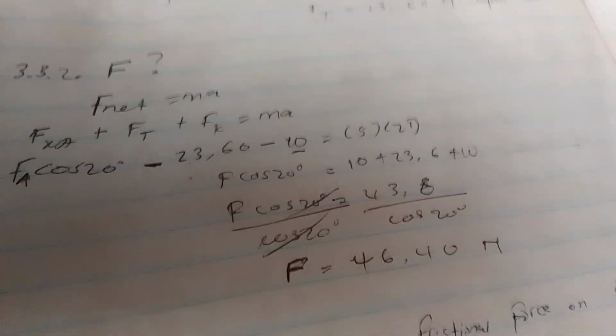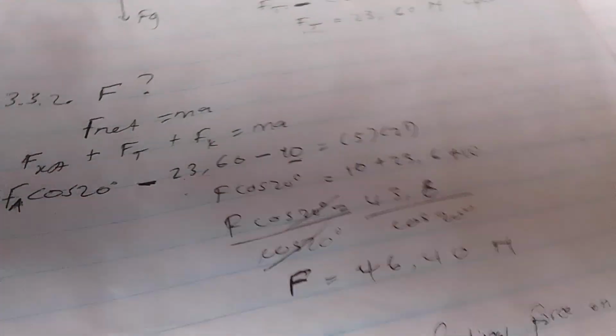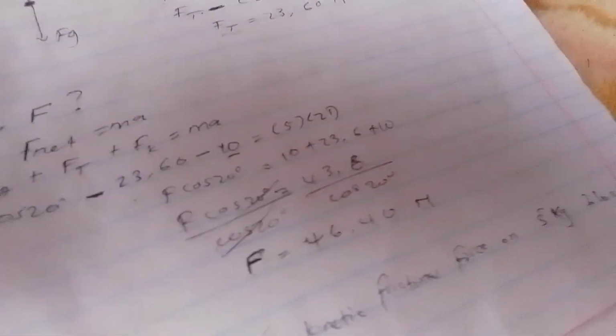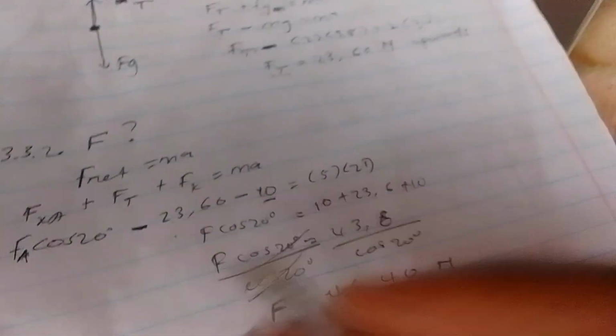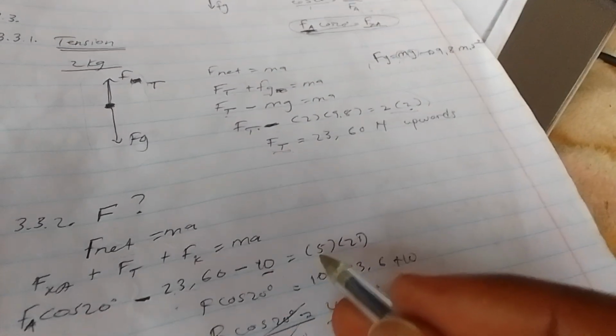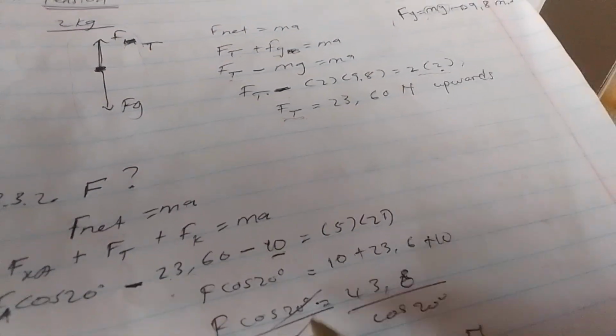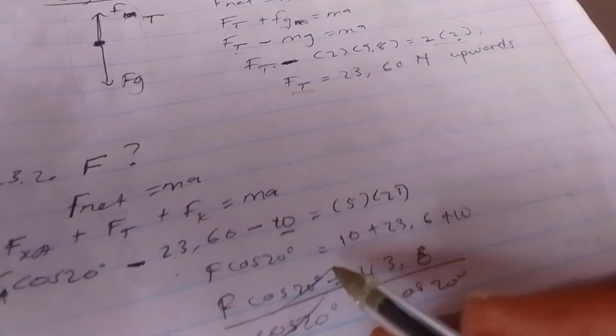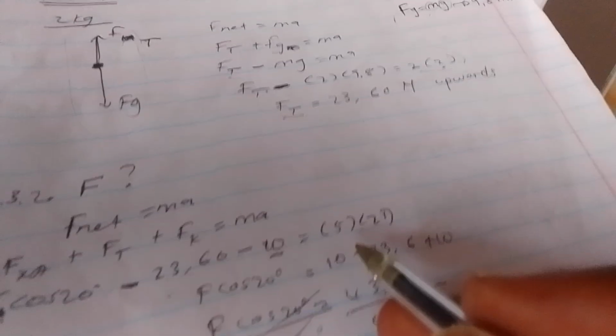It will come as negative. Here the value is 5 multiplied by 2, which is 10. You see, it is already done here. 5 multiplied by 2 is 10.